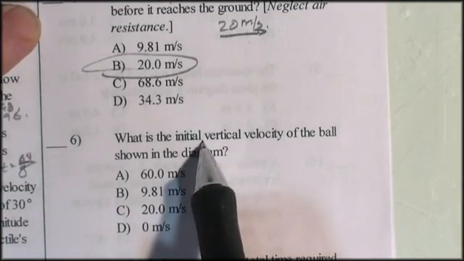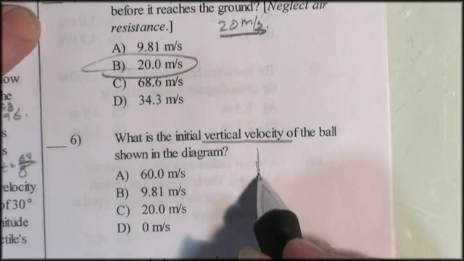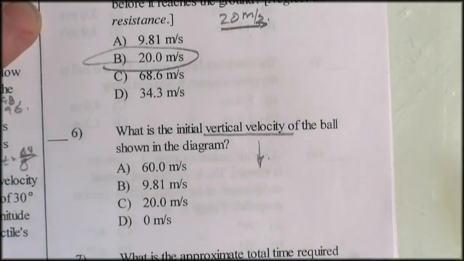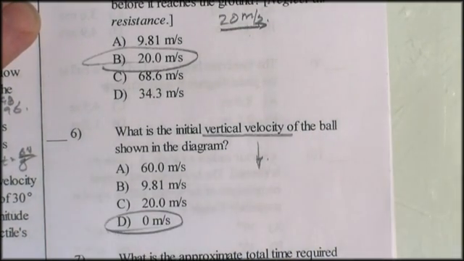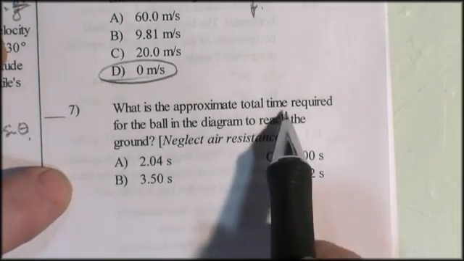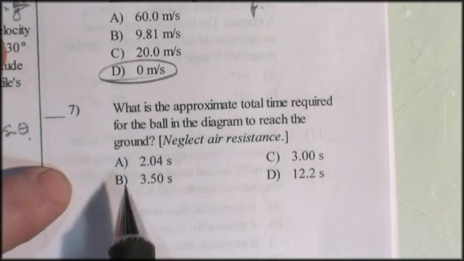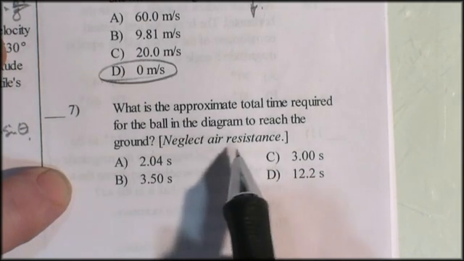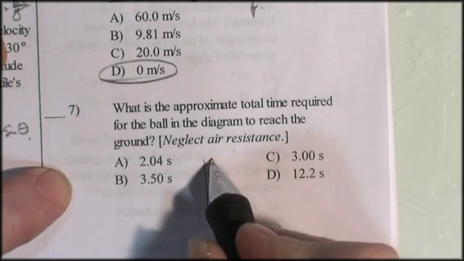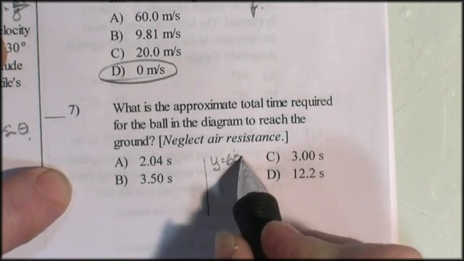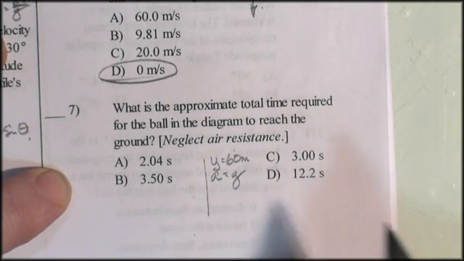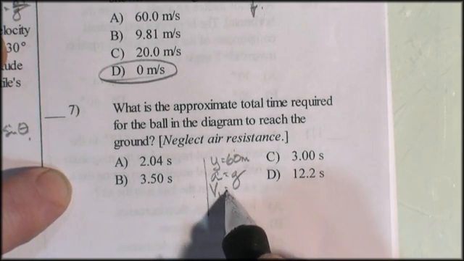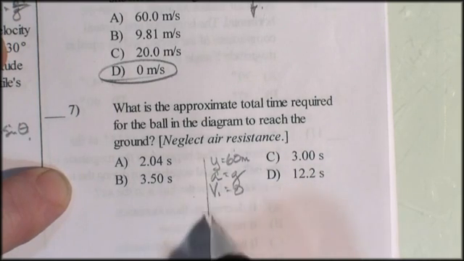And what's the initial vertical velocity, or the downward velocity, of the ball shown in the diagram? Well, the whole basis is that its initial velocity in the vertical direction is 0. What is the approximate total time required for the ball in the diagram to reach the ground? Okay, well, it's got to fall a distance of 60 meters. It's going to do so under the influence of gravity, and its initial velocity downwards is 0, and we're looking for time.